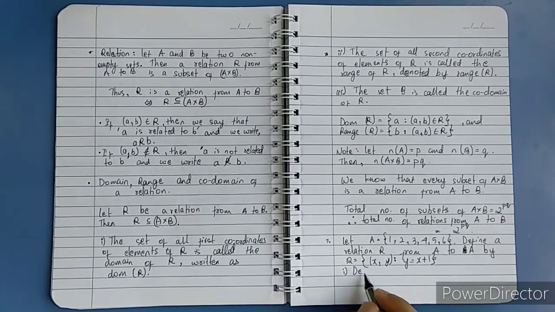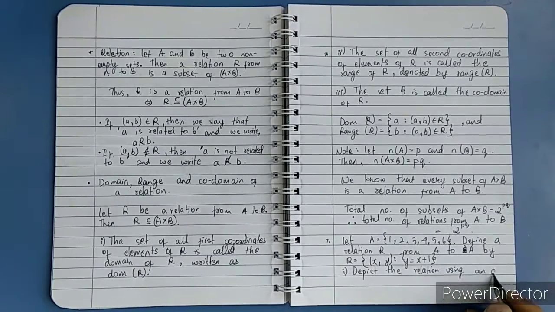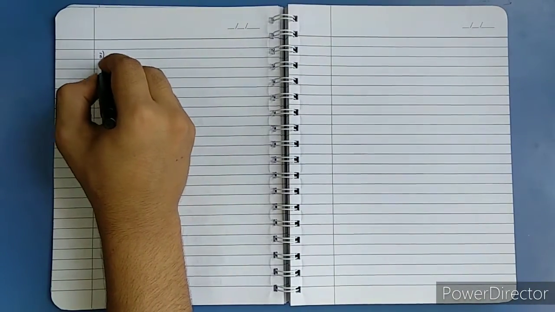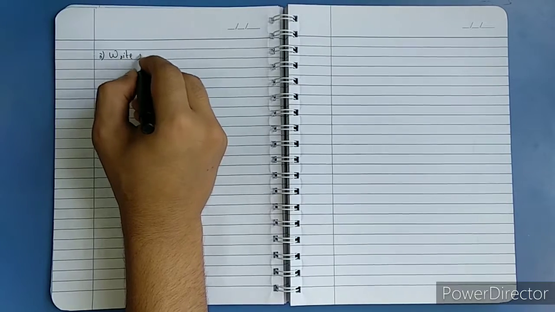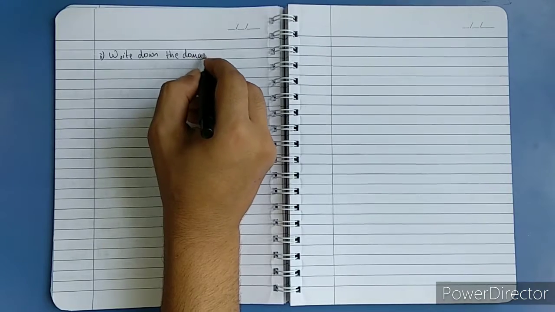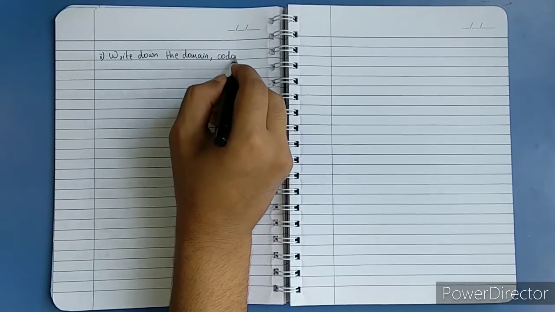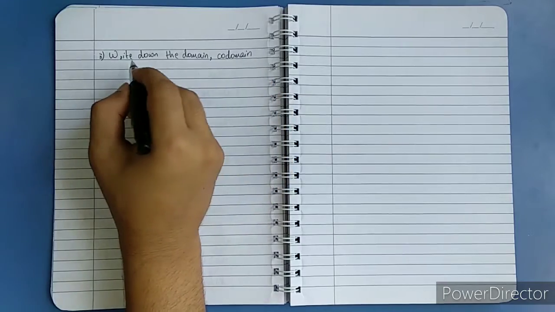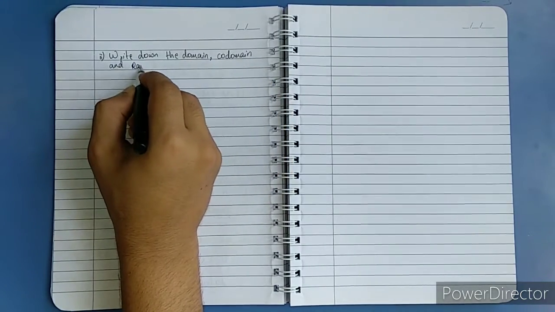Number 1, depict the relation using an arrow diagram. We'll see how to make an arrow diagram. And number 2, write down the domain, codomain and range of R.